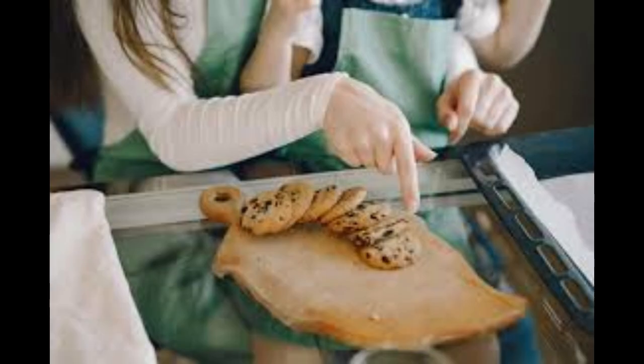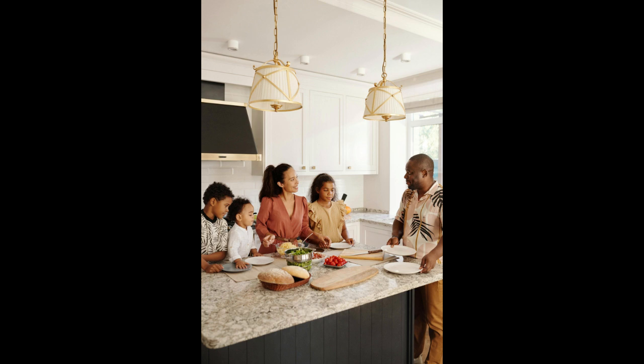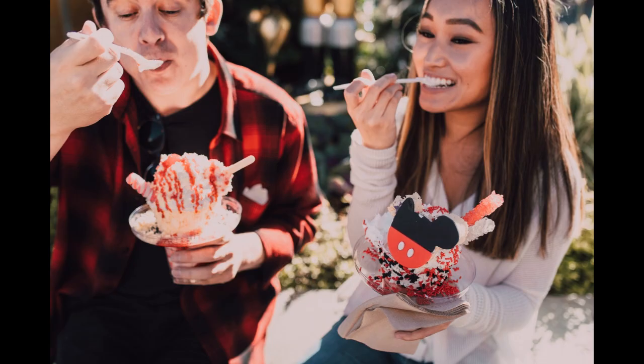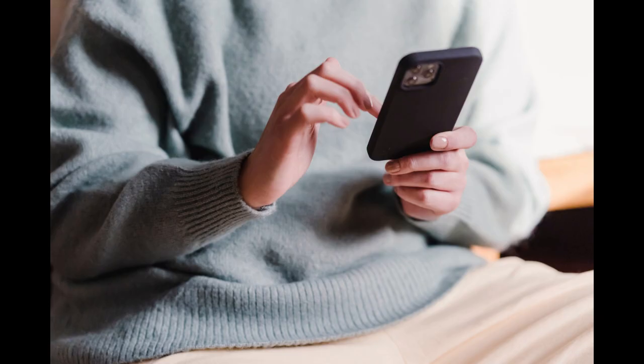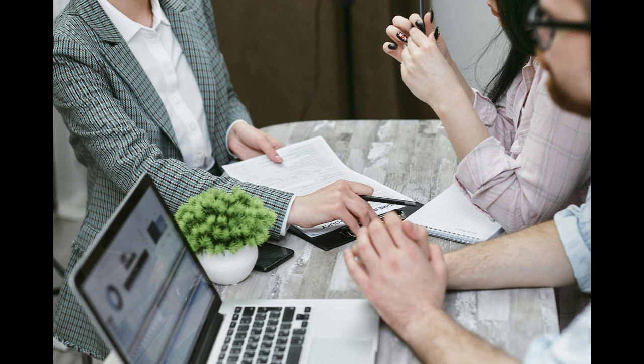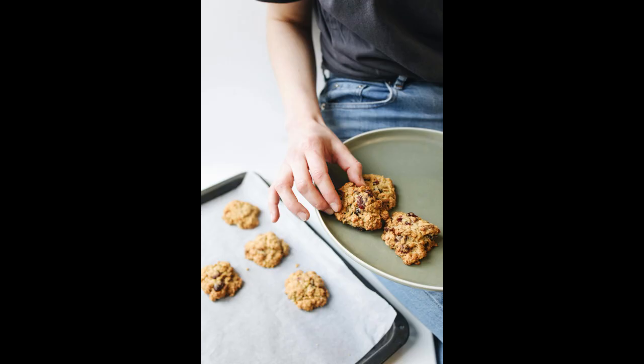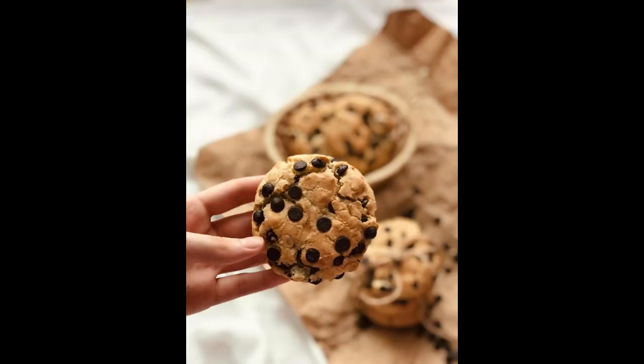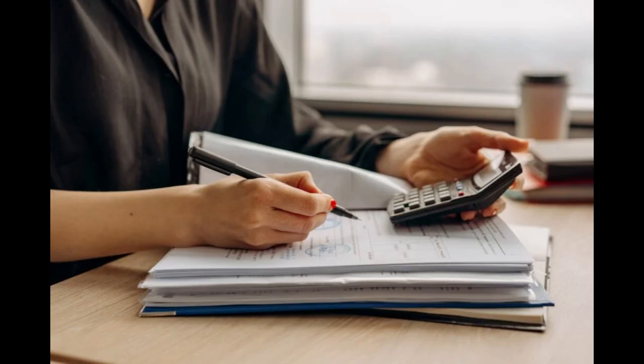Starting a cookie business can be a rewarding and profitable venture if you approach it with the right tools and strategy. In today's digital age, artificial intelligence, AI, offers many free resources that can help you plan, market, and grow your cookie business effectively without needing a big budget. This step-by-step guide will walk you through how to launch your cookie business using free AI tools, helping you create a business plan, develop recipes, design branding, and promote your products. Whether you're baking as a hobby or aiming for a full-scale business, AI can be your smart assistant along the way.